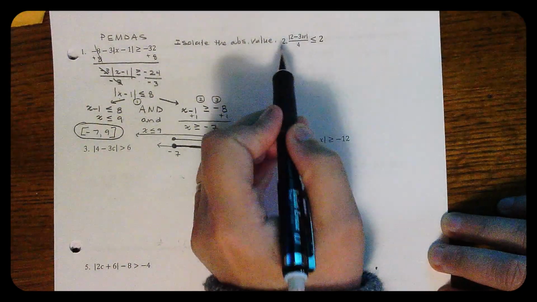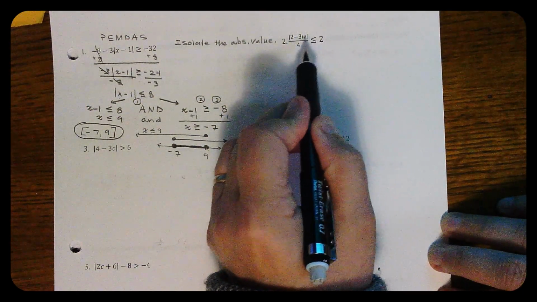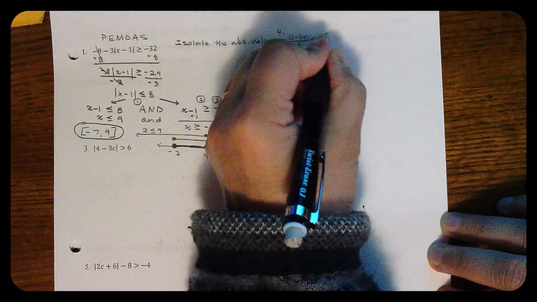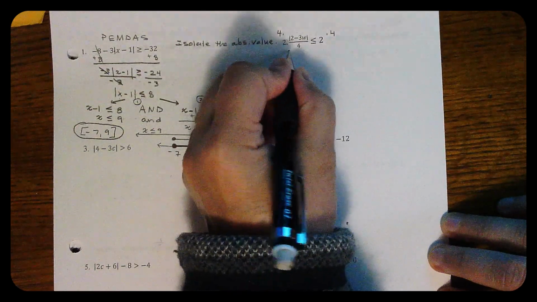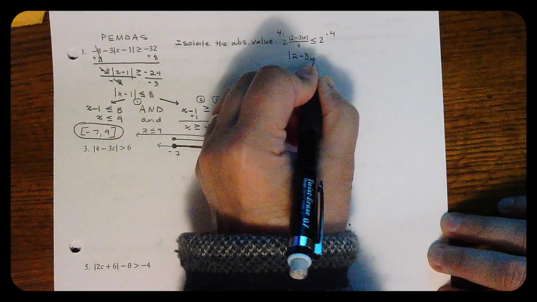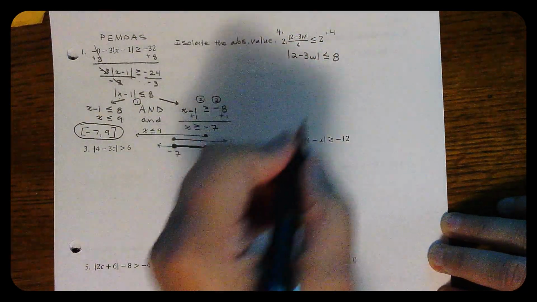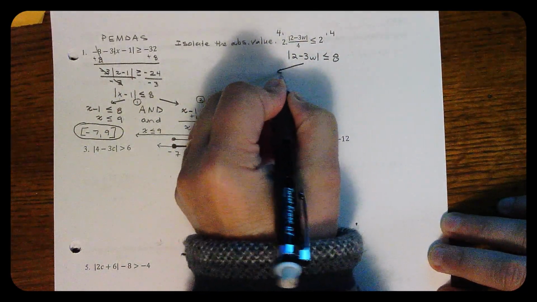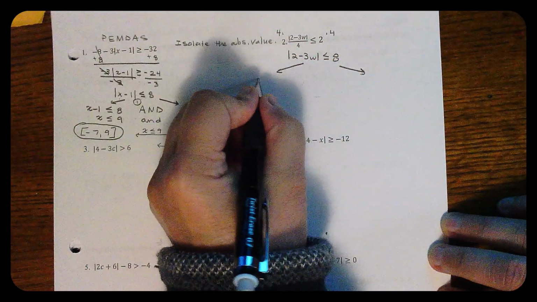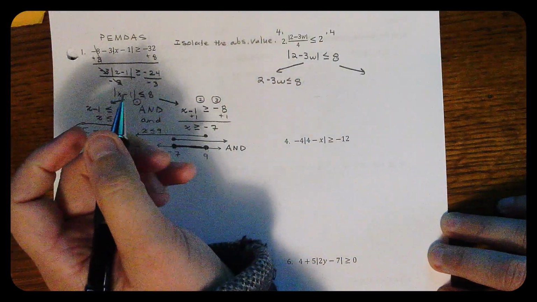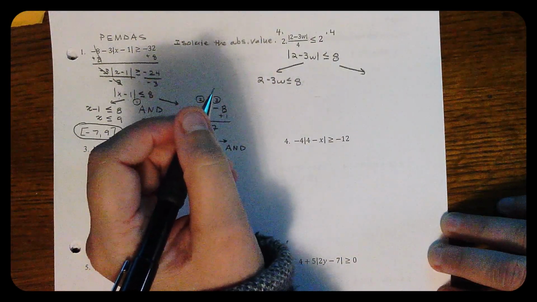Okay, so again, you have to isolate the absolute value. So this absolute value is being divided by 4. So I'm going to multiply both sides by 4. That's the absolute value of 2 minus 3w is less than or equal to 8. Okay, so now absolute value is going to have 2 inequalities. The first one you just copy down without the absolute value. So we have 2 minus 3w is less than or equal to 8.